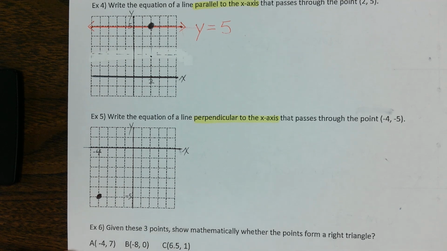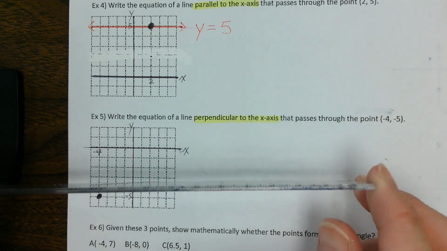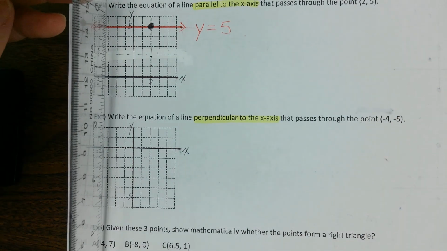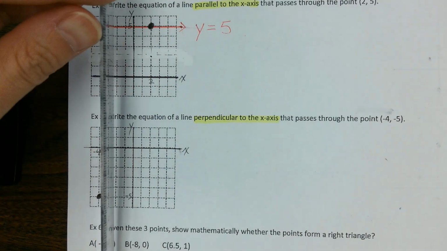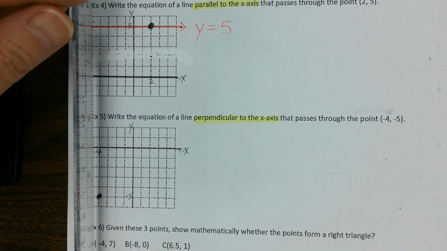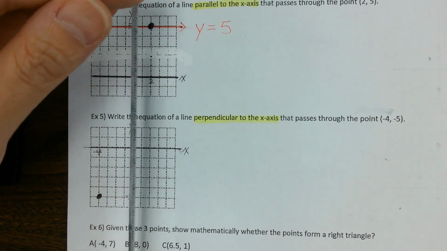Okay. I want a line that is perpendicular to the x-axis. So perpendicular to it, meaning is my line horizontal or vertical? Right, because perpendicular to it means it's vertical. So I know my line looks like this.